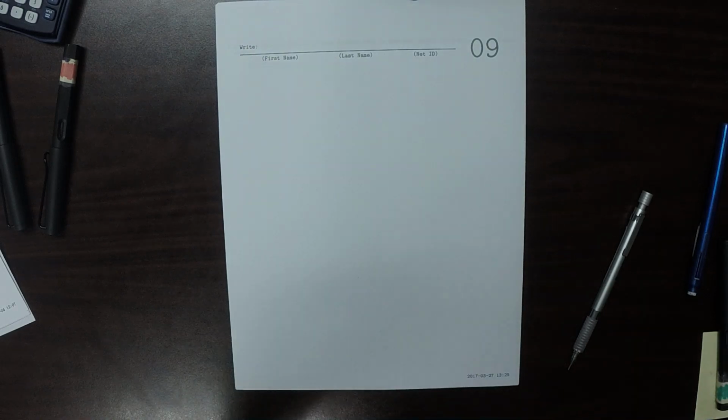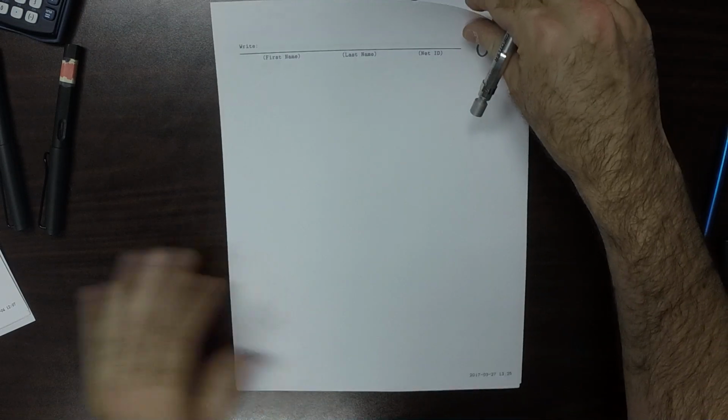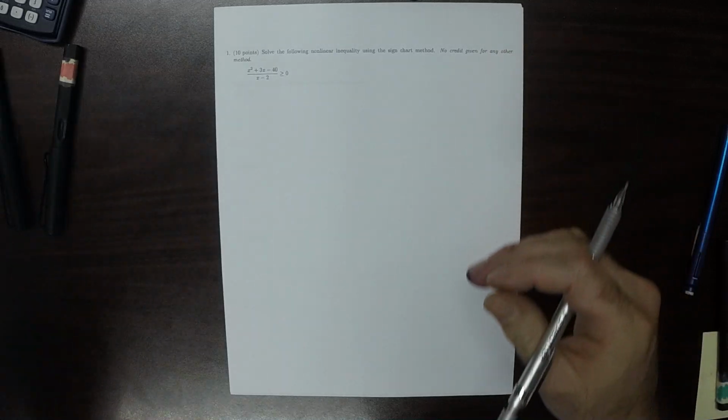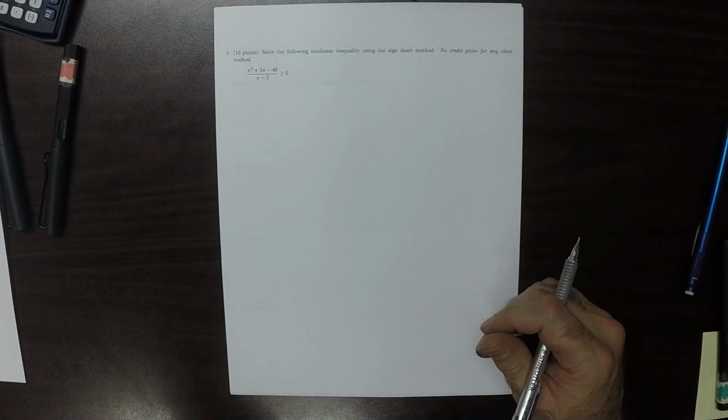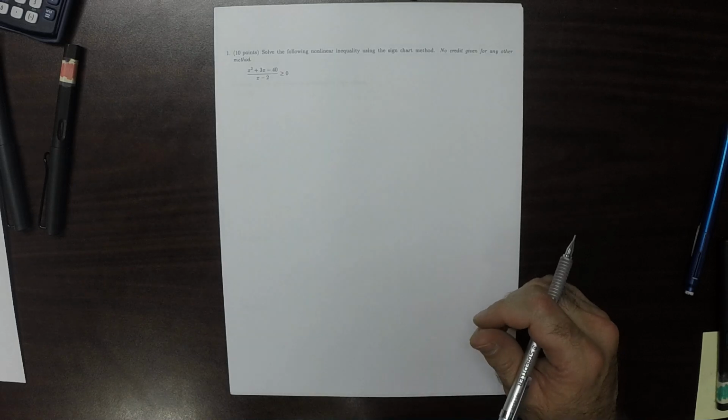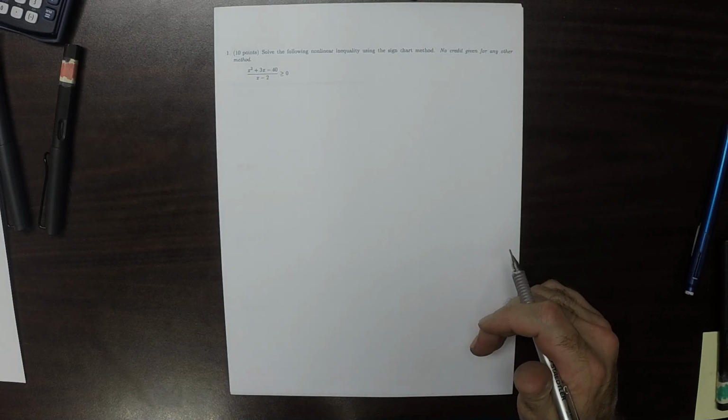This is the solution to quiz 9. Solve the inequality using the sign chart method.